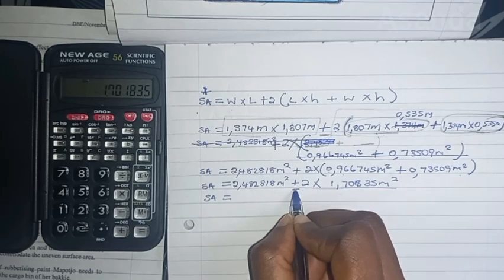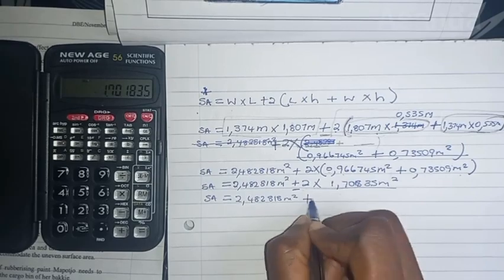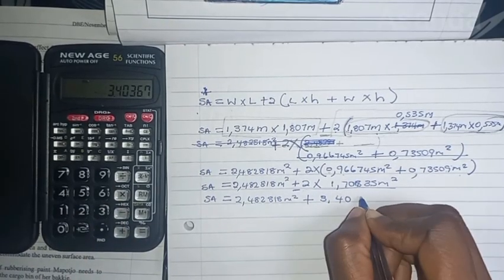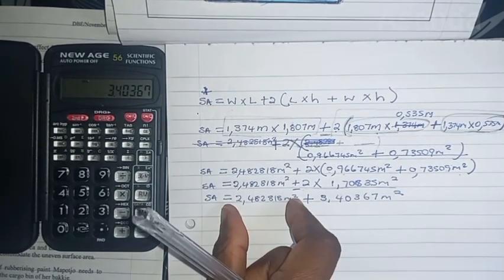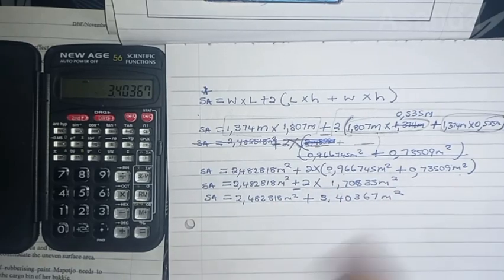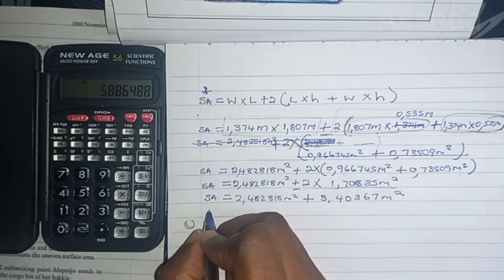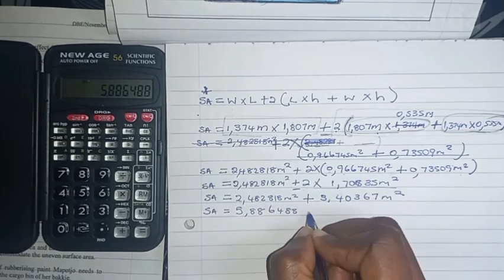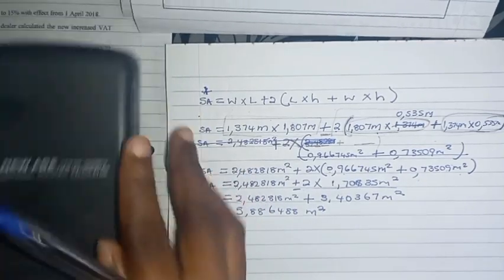Okay, so now our surface area is equal to, so now we have these two, right? Because remember there's a plus sign there. So 2,482,818 meters squared plus 3,40367 meters squared. And then we're going to add these two. Now the Zuma house is sorted, the Ramaphosa house is sorted. Now when they're together, how many are they? And that's a plus 2,482,818, and then surface area is equal to 5,886488 meters squared.